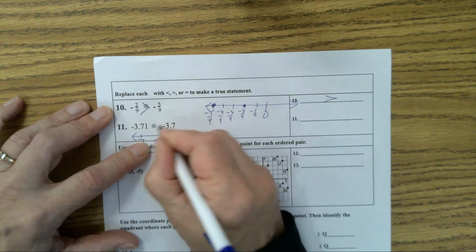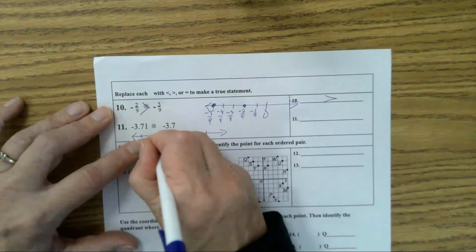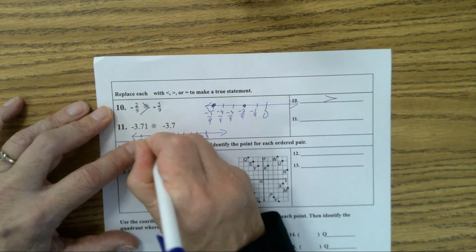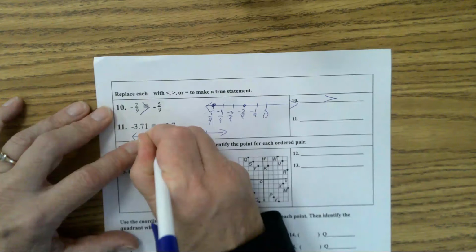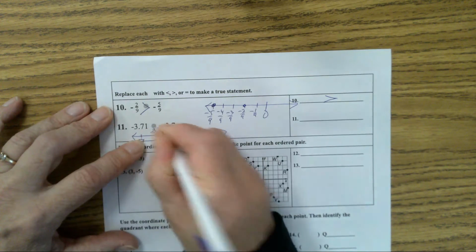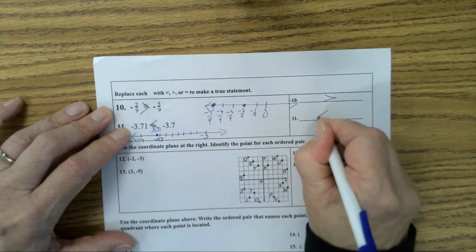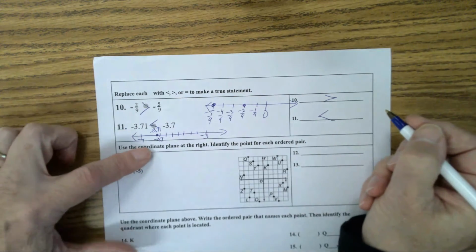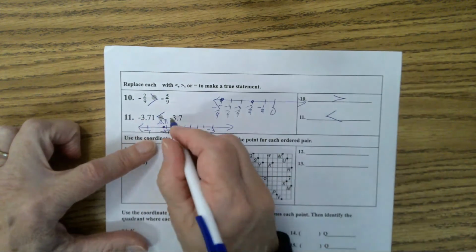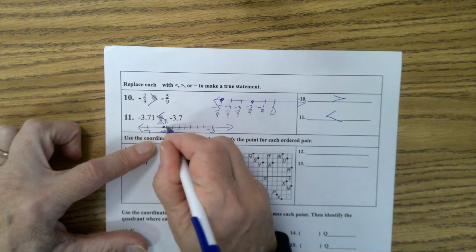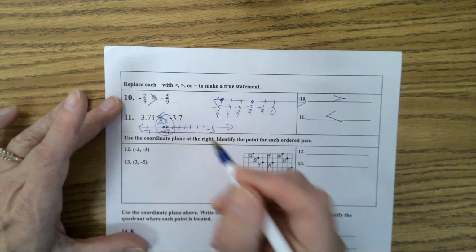Now, -3.71 is going to be right over here, -3 71/100. So it gets the point. It'll be less than. If you were graphing it on a number line, it would be to the left of -3 7/10.